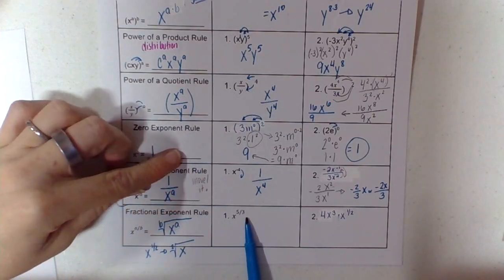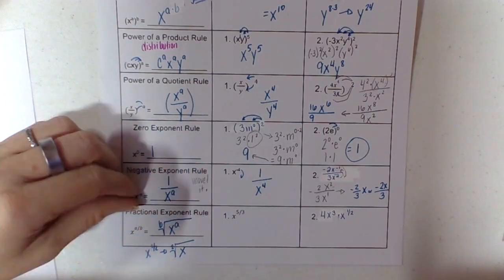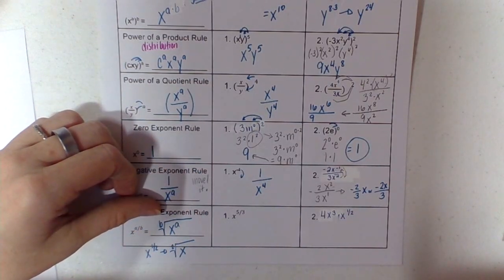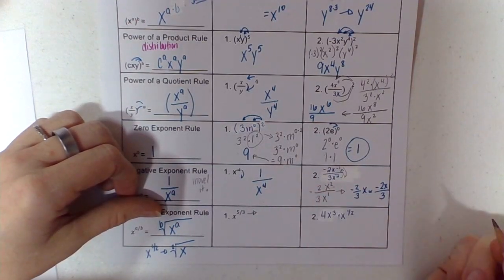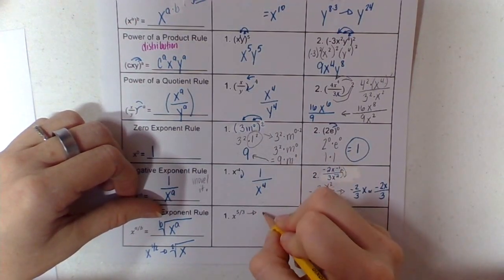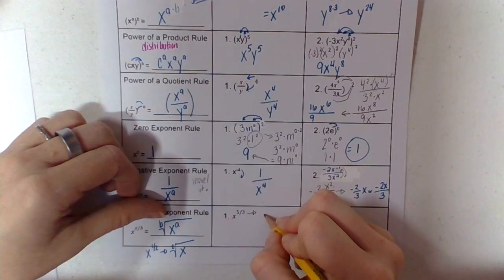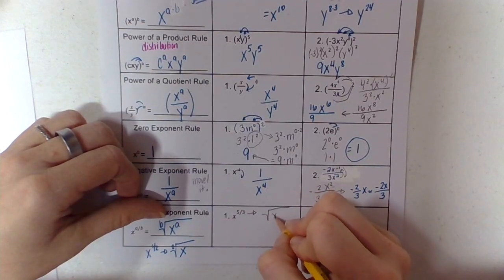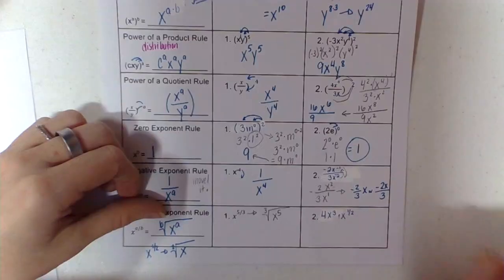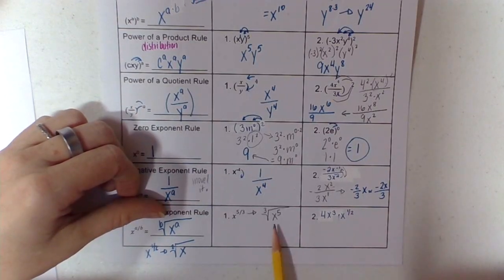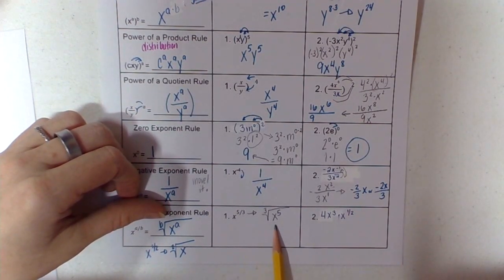So we're going to rewrite this first using this exponent rule. So I'm going to rewrite this here as x to the 3 goes out here, 5 goes in here. Because I have x to the 5th, but I have the third root of x to the 5th.